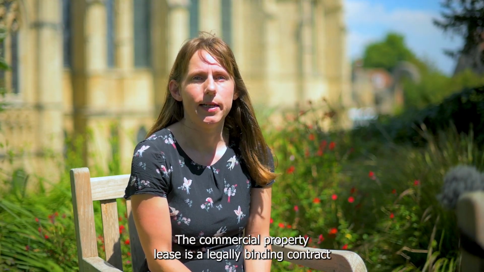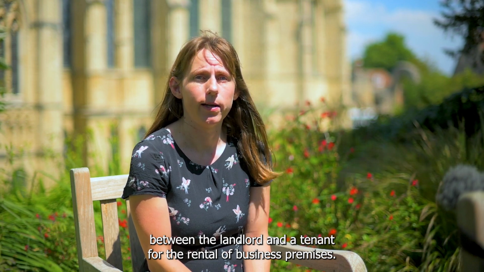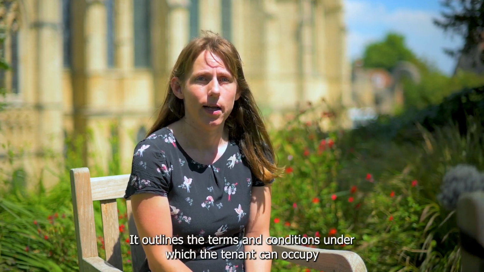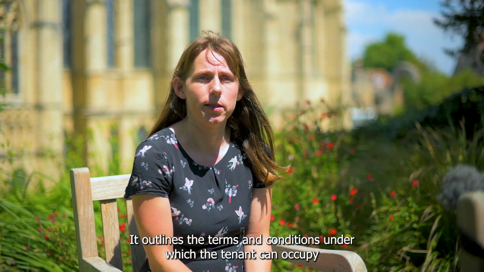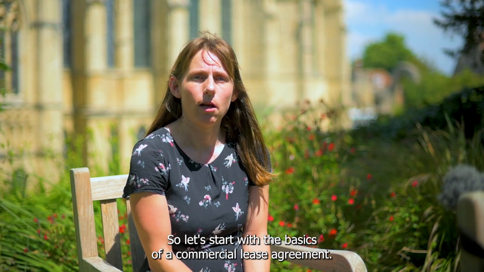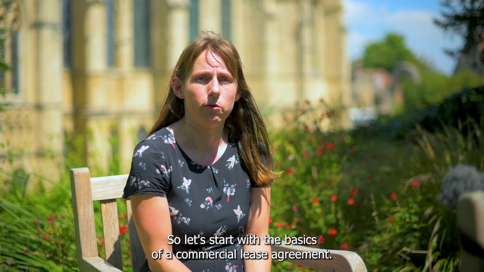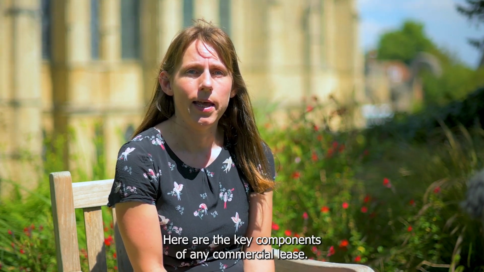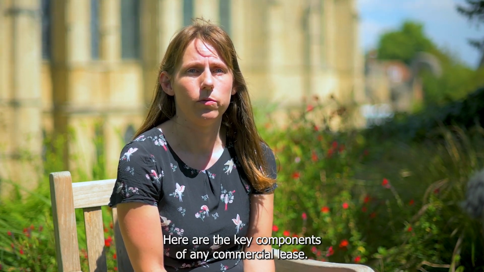A commercial property lease is a legally binding contract between a landlord and a tenant for the rental of business premises. It outlines the terms and conditions under which the tenant can occupy and use the property. So, let's start with the basics of a commercial lease agreement. Here are the key components of any commercial lease.